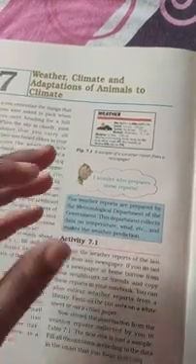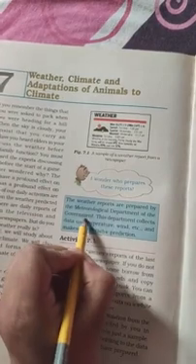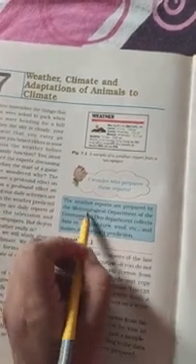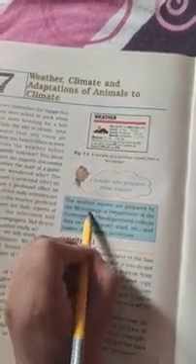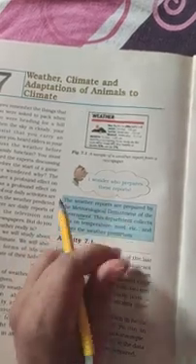The weather reports which you get from the newspaper come from a department run by the government, and the department's name is the meteorological department. Clear?